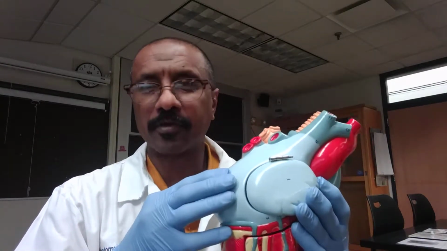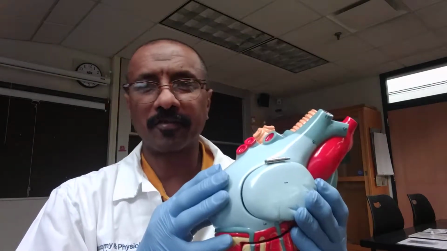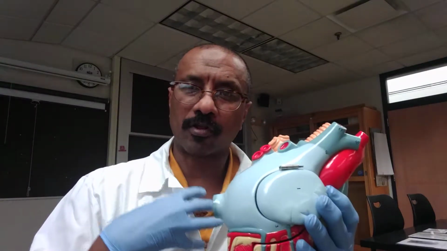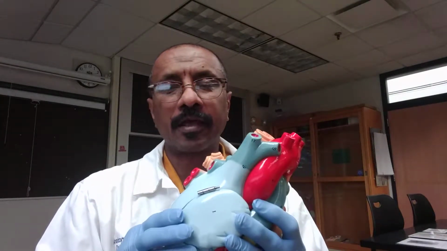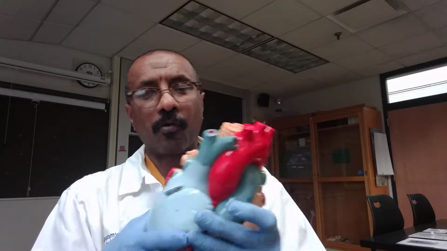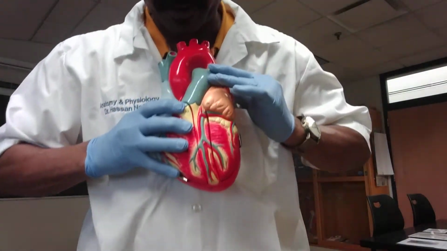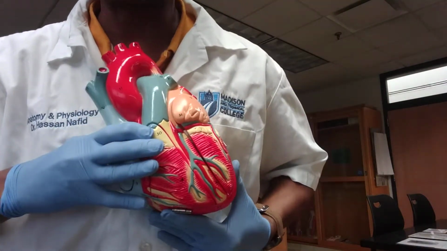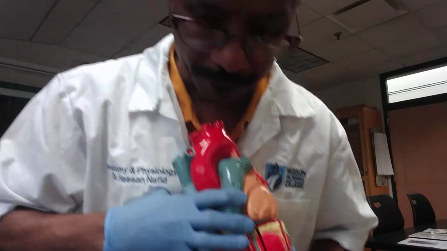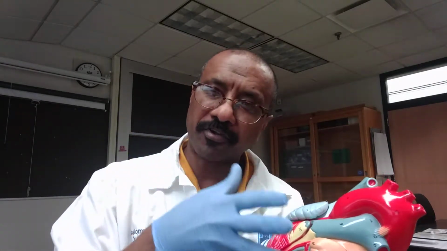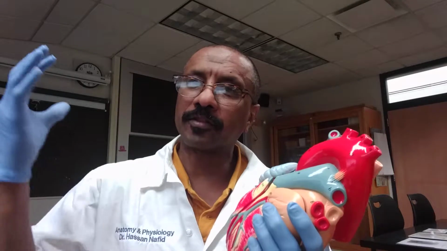We're going to talk tonight about the anatomy of the heart. The heart is a muscular organ. The heart is located centrally in the thoracic cavity and it is deviated to the left. In reality, the heart is located in the center of the thoracic cavity but it's deviated a little bit to the left. That's why some of us think or believe that the heart is on the left side of the chest.